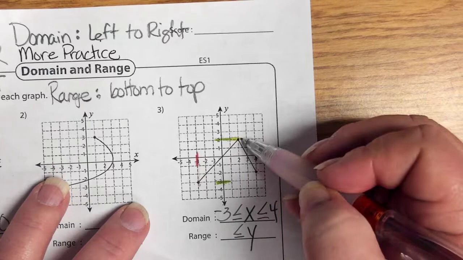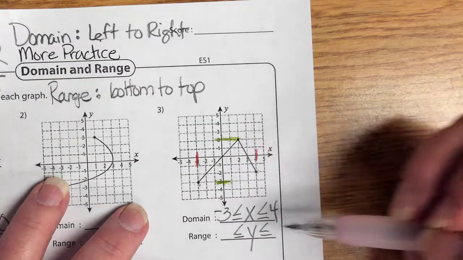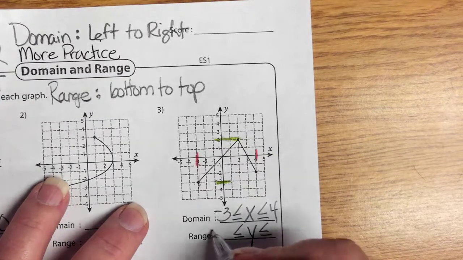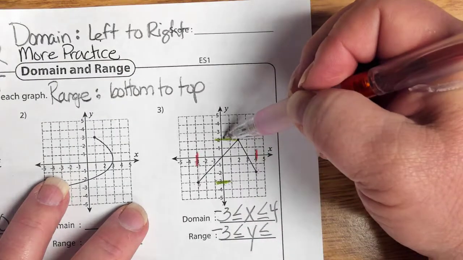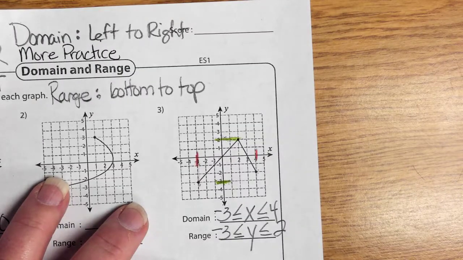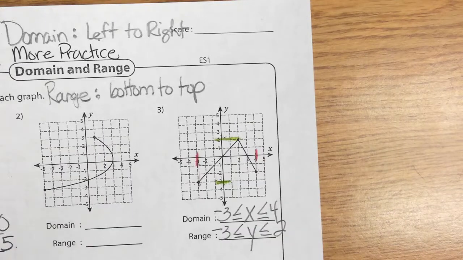This is also a closed circle, so it's less than or equals. Then it's just my numbers. I've got what here? -3. And what here? 2. Everybody comfortable with this so far? Yep. Okay. Let's go ahead and go to number 4.